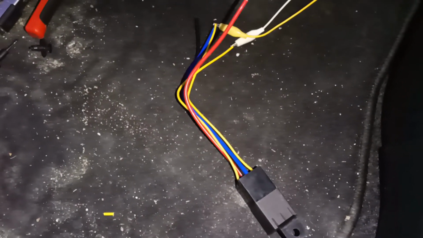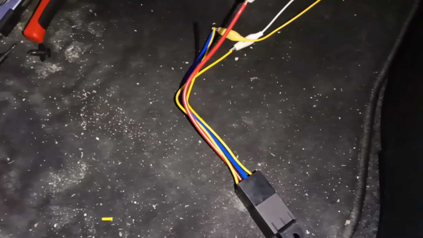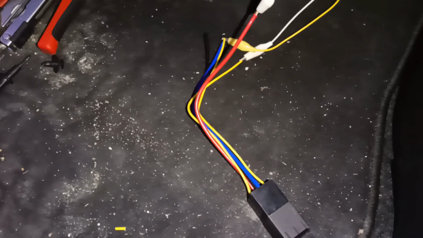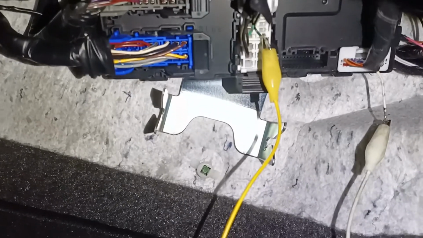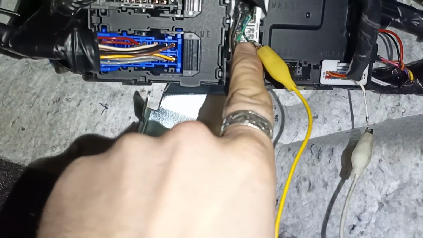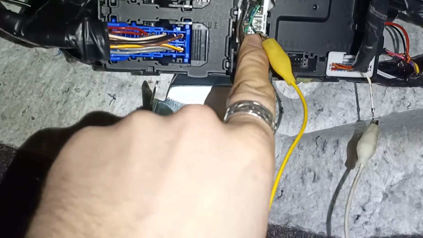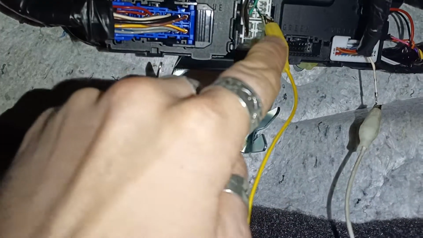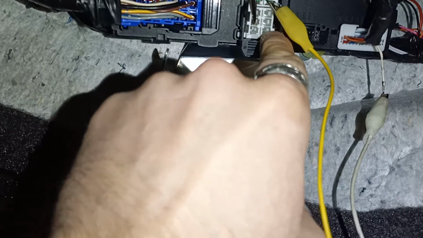Okay, wiring for the manual part as well as wiring of the relay for the automatic. You will need to grab from this white connector right here. There is one cable which is green with black. That's from the little connectors, not these big ones.